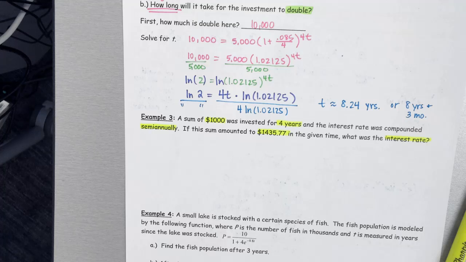Isn't it every other year? No. Or semi-annually, like semesters, right? Semesters. 2? So, companies have semi-annual sales.